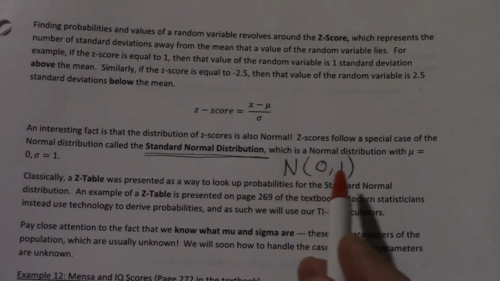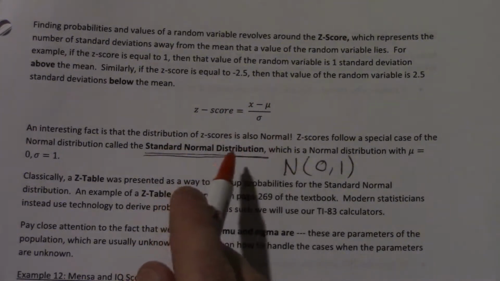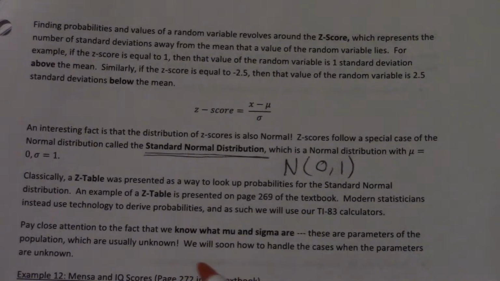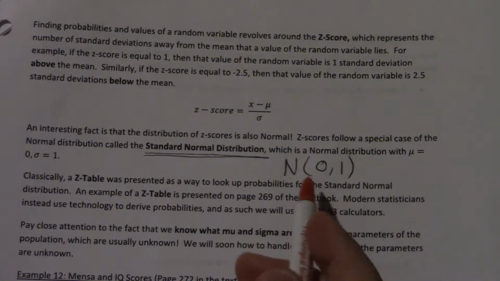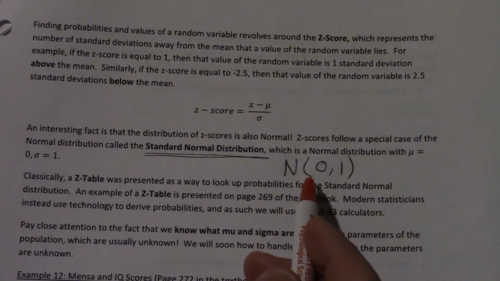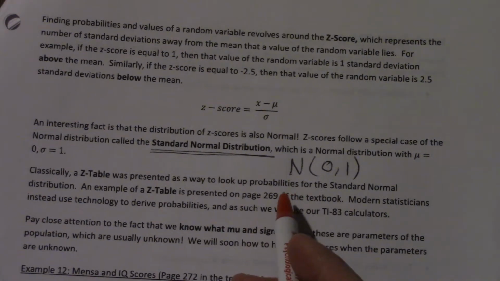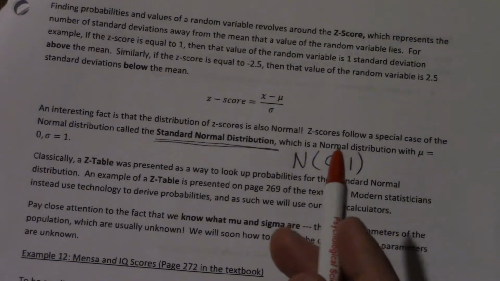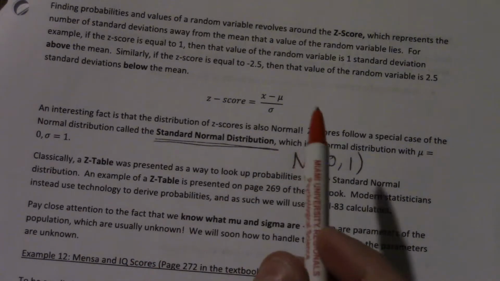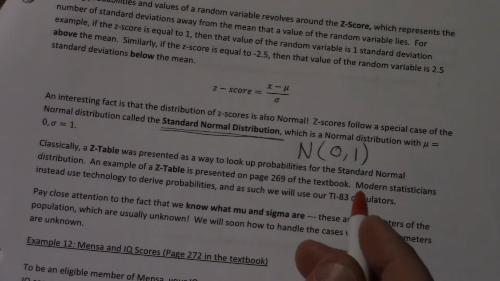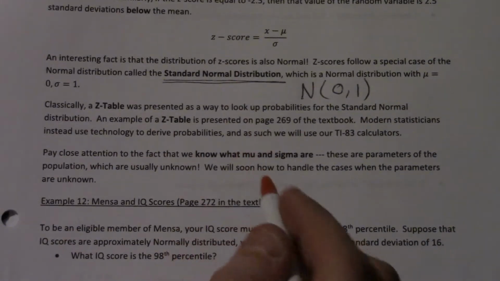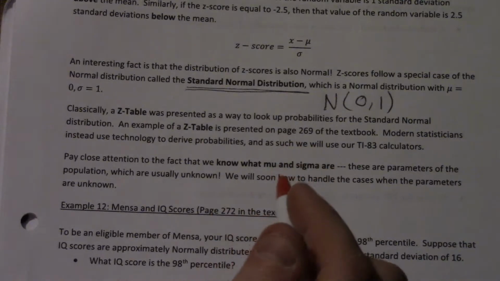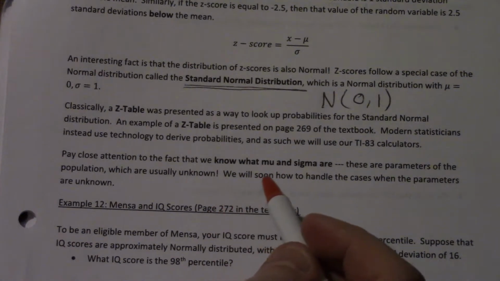Tables are the old way of solving these problems. Again, I'm not going to show you that. So any MyStatLab problem that offers you the z-table, you can solve using the calculator, using normal CDF or the inverse normal.